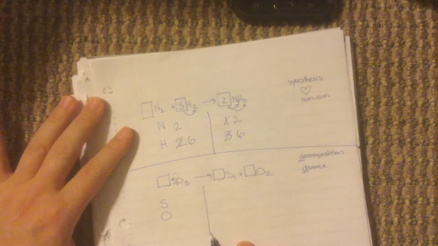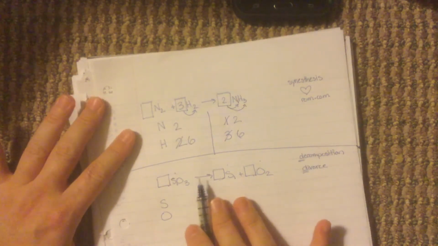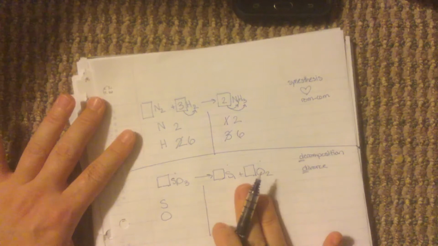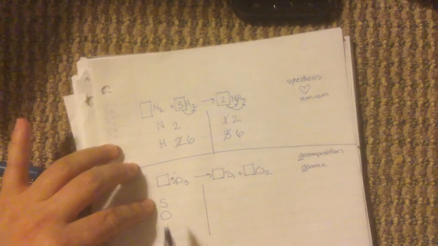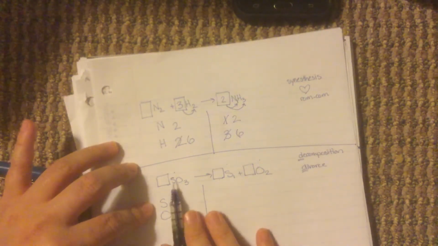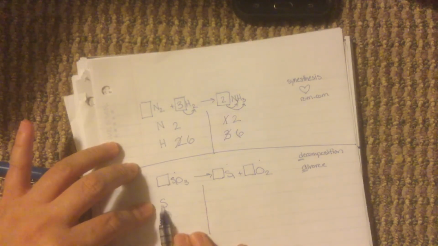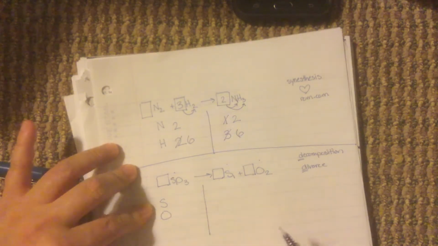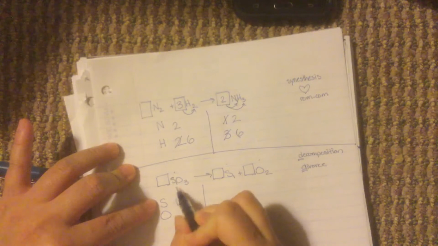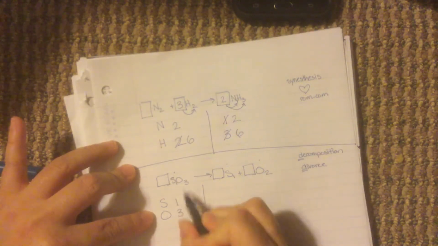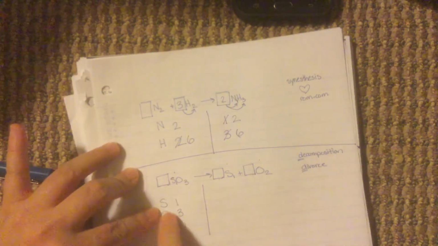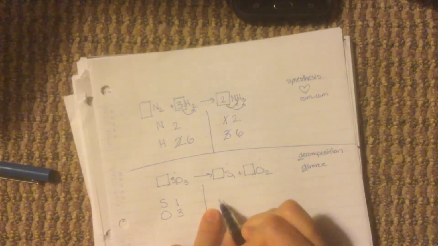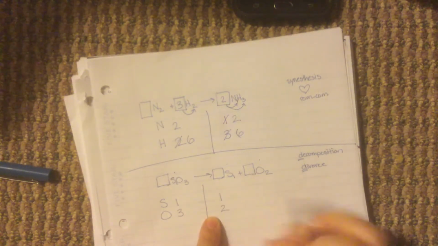I like to draw a line underneath this arrow that separates my reactant side from my product side, and then I list what my elements are. So I've got sulfur and I've got oxygen, so I list those, and then I list how many I have. So I have 1 sulfur here and 3 oxygens on the reactant side. On the product side, I have 1 sulfur and 2 oxygens.